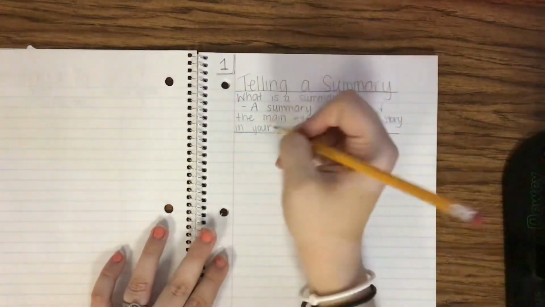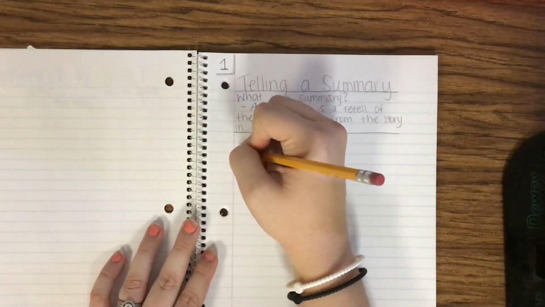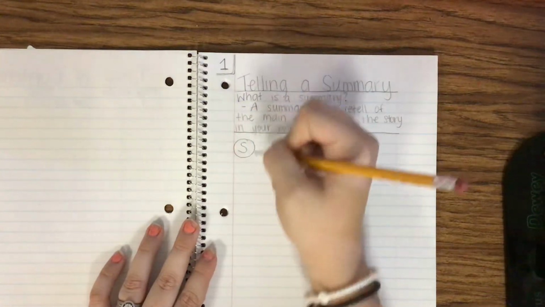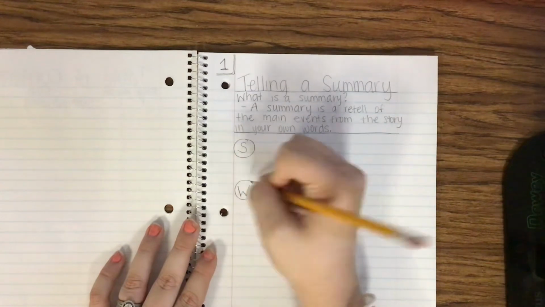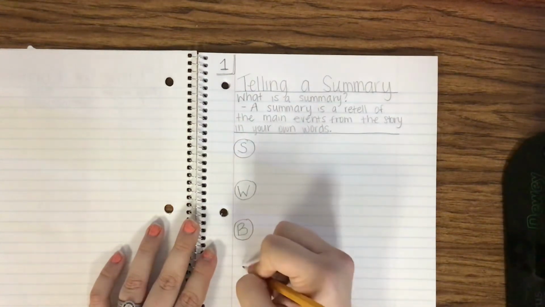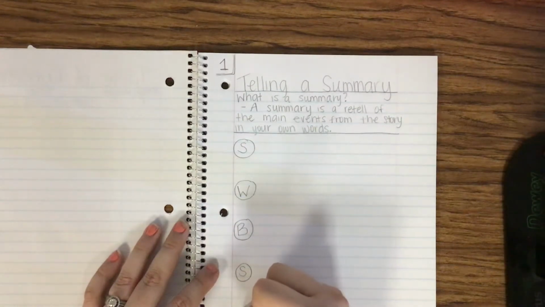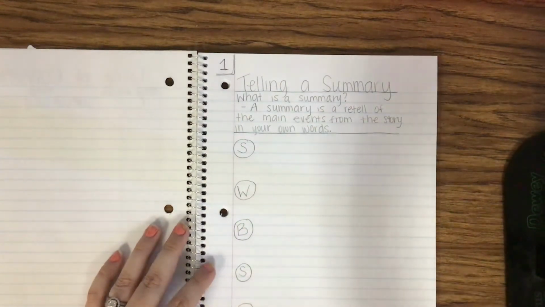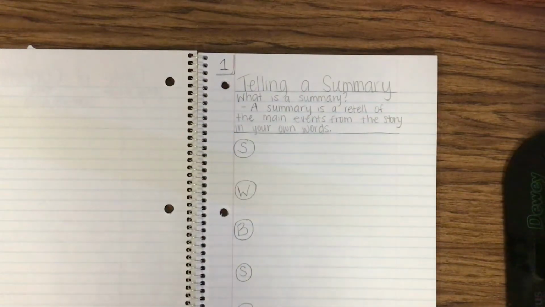So the first part, I'm going to draw it like this. And I'll try and keep my book moving up as I write lower down. But this is an acronym that you're going to see a lot, SWBST, and that's what we use when we're telling a summary or making a summary.